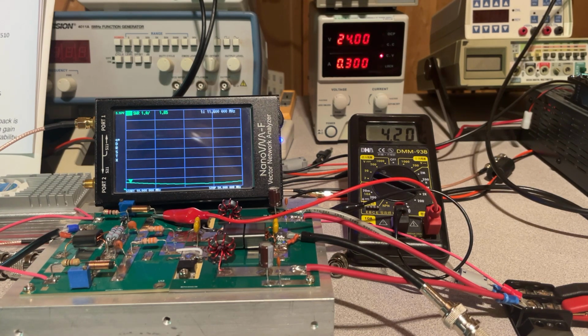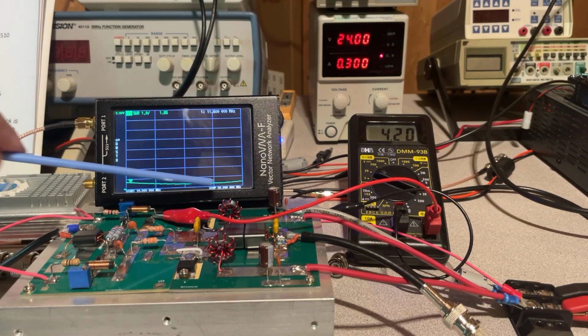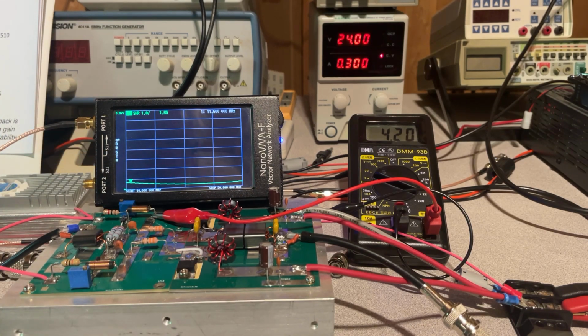So now I'm showing here the SWRs from 10 megahertz to 50 megahertz, and you can see it's fairly flat. It ranges from about 1.6 to 1.2 depending on the frequency, and you can see it's better on the high side than it is on the low side.